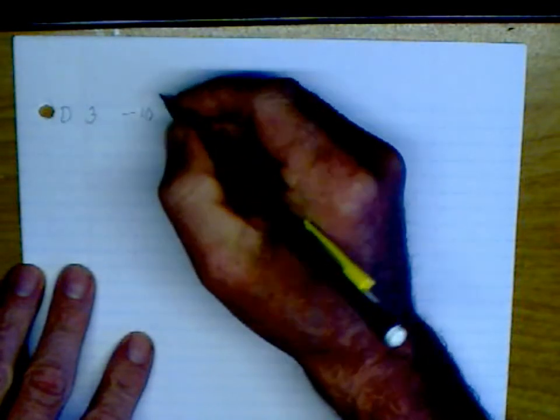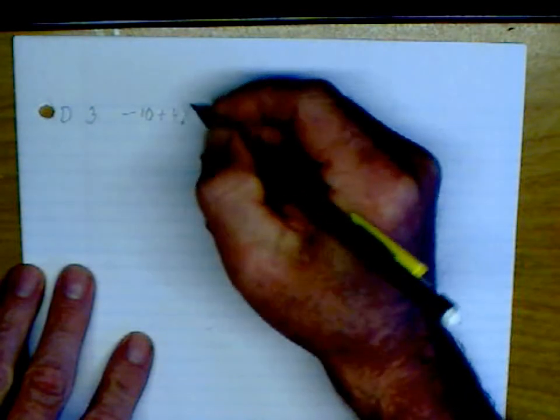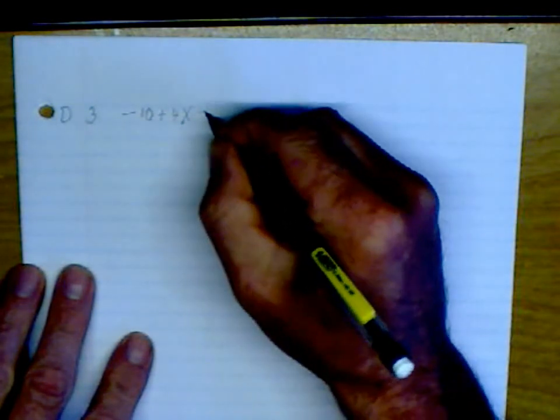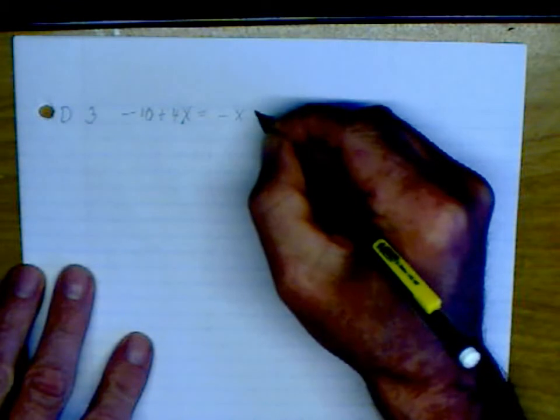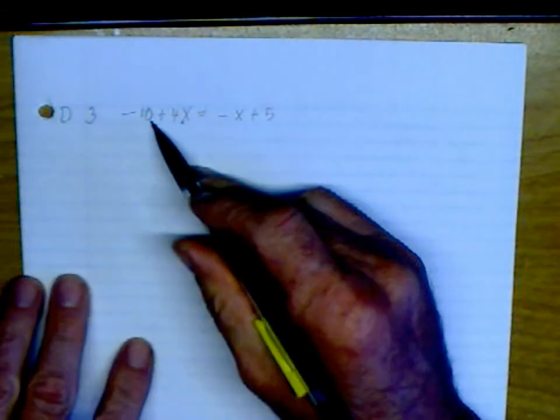Okay, so we're on D3. Question D3. I have negative 10 plus 4x equals negative x plus 5. I'm going to bring this x over to this side.